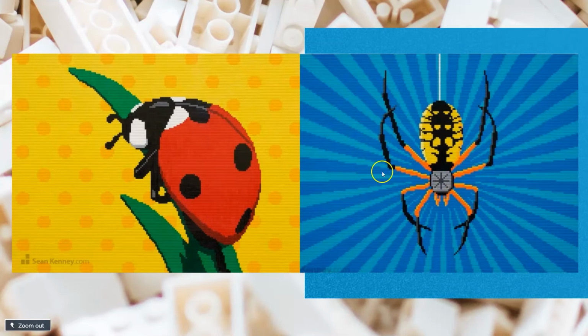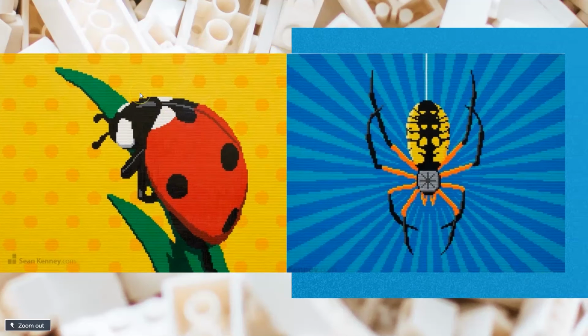And what he did with all of these is he went pretty realistic on the actual insects, and then he gave them these great comic book pop culture bright backgrounds for each of the insects, which is really fun because, you know, kind of this non-realistic background with a very realistic bug.